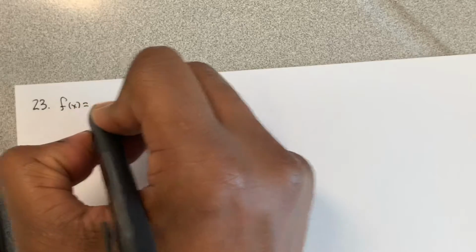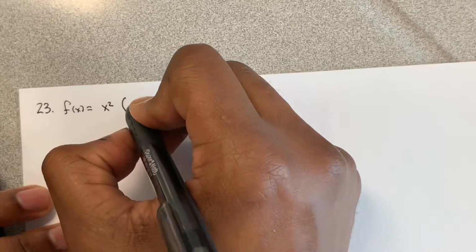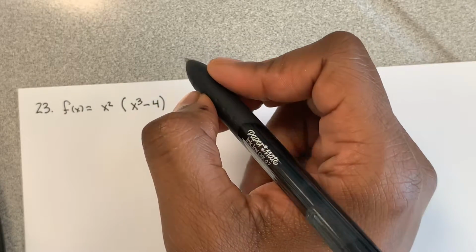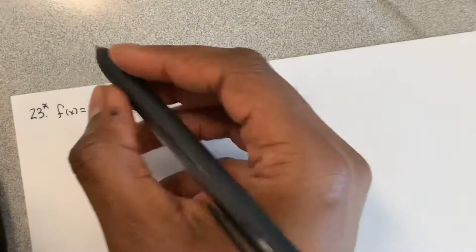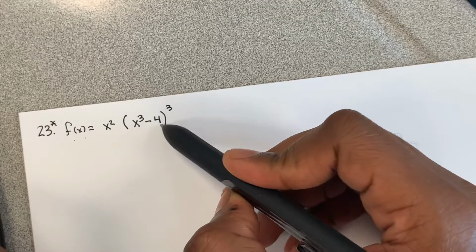For our 5th example, we're going to start combining the product and the quotient rule. So we have 23. We're doing f of x equals x squared times x minus 2 to the fourth. We're going to change the x minus 2 to be something slightly more complicated. Let's make it x cubed minus 4, and we'll make that to the third power. So I changed number 23 slightly so that we can see the chain rule action. So we have f of x equals x squared times x cubed minus 4 cubed.